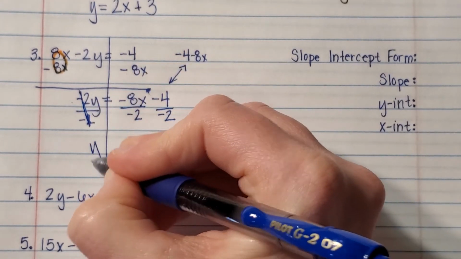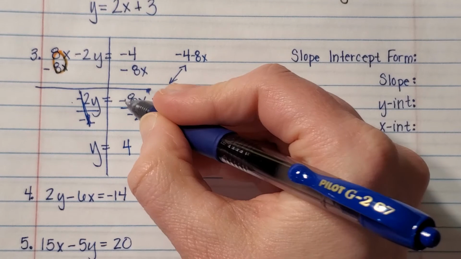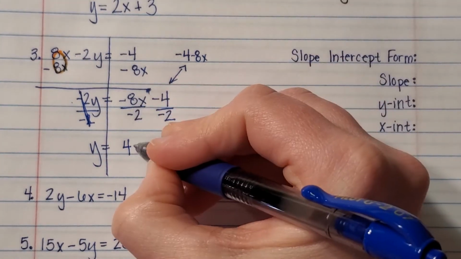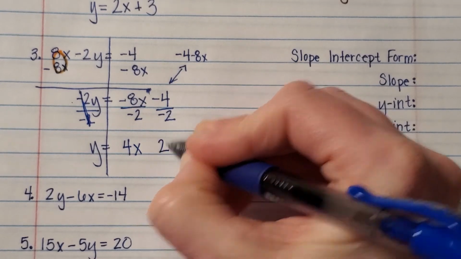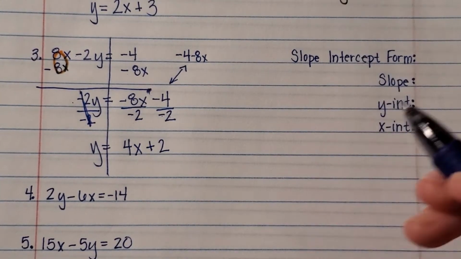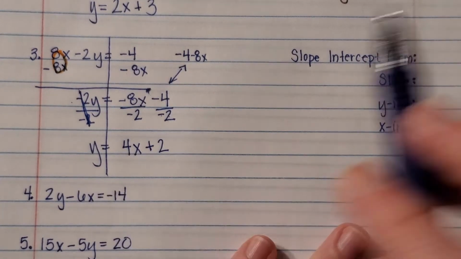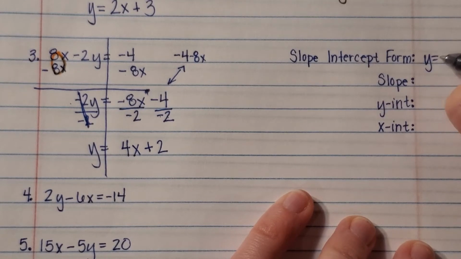So I'm left with y equals 8 divided by 2 is 4. And a negative divided by negative is a positive. So I'm left with 4x. And 4 divided by 2 is 2. A negative divided by negative equals a positive. I have my slope-intercept form because y is all by itself. I'm going to go ahead and write it over here. Y equals 4x plus 2.